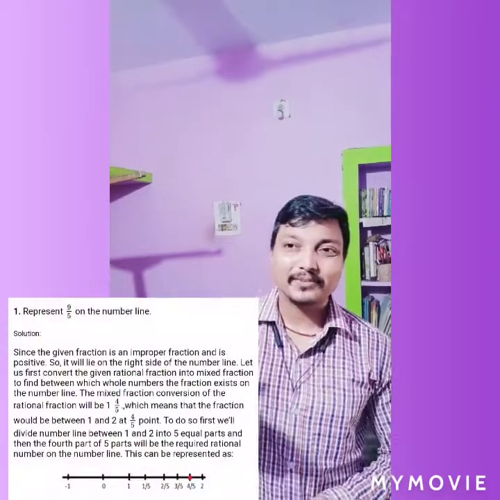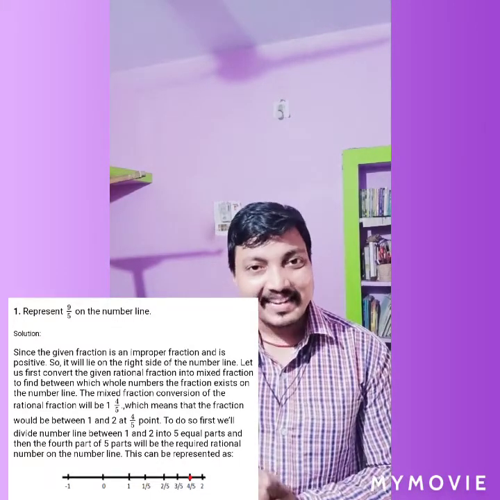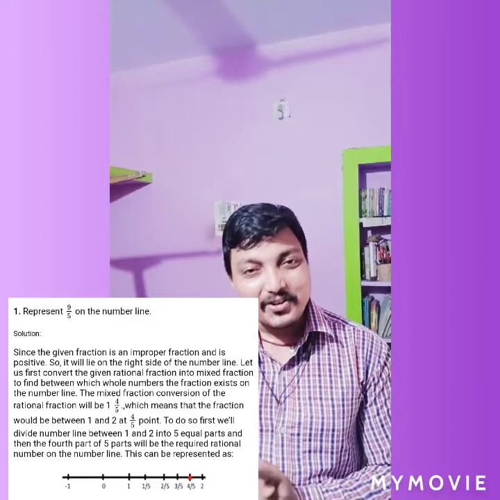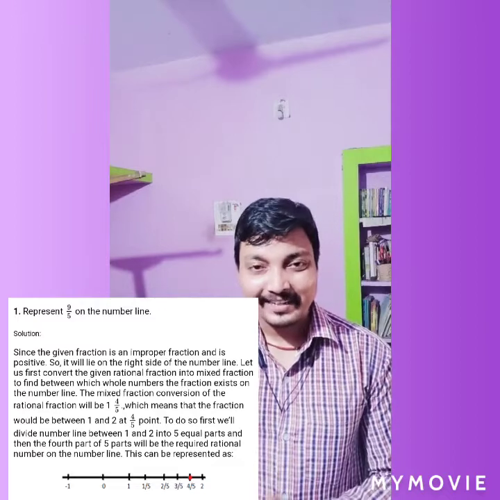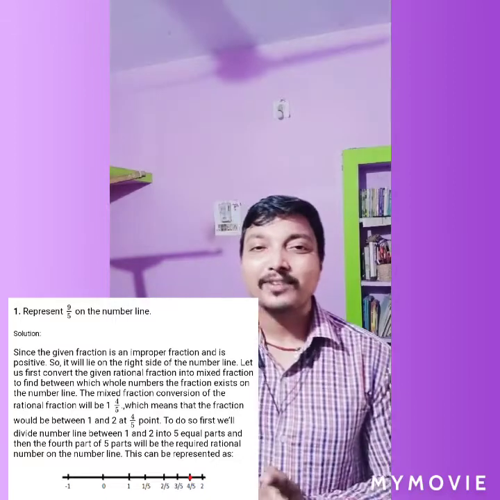Another question I am showing you: 9 by 5. 9 by 5 is that type of rational number where the numerator is greater than the denominator. I have already said whenever the numerator is greater than the denominator, in that case always you have to convert that rational number into mixed form. Whenever you convert it into mixed form, it becomes 1 whole 4 by 5. 1 whole 4 by 5 means 1 plus 4 by 5.